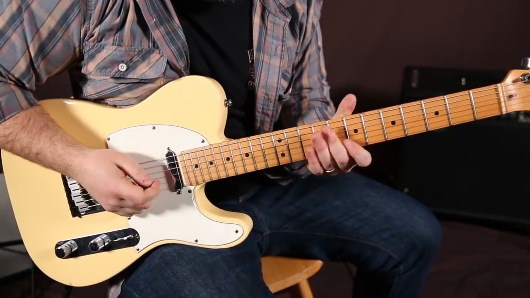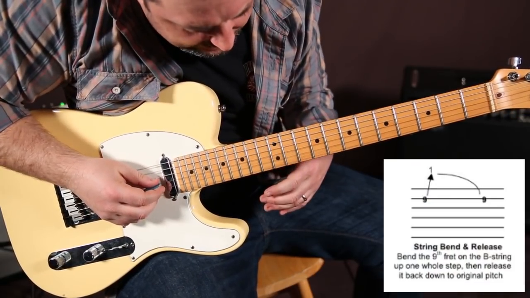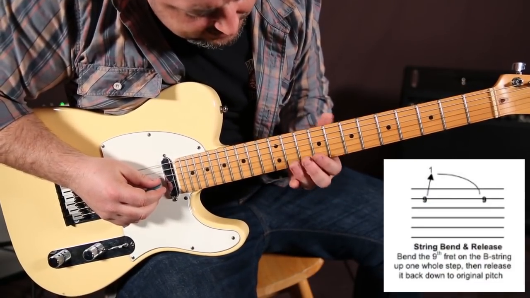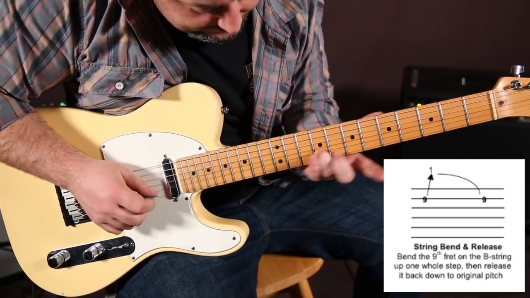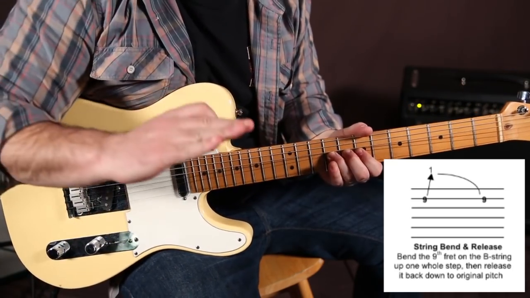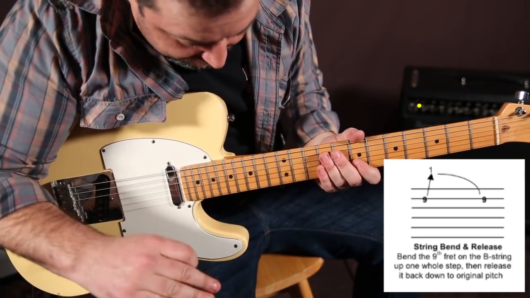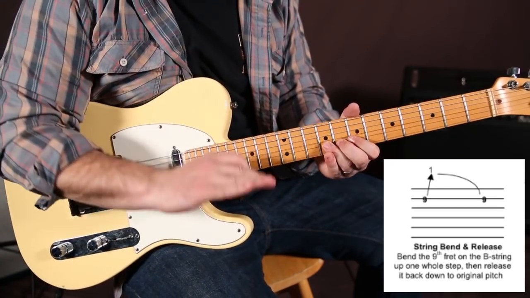Now this next bend notation is a string bend and a release. So if we look at it, we've got the 9th fret on the B string. All right, so that would be right here. And it's saying a whole step bend, then let it relax back down to that same pitch. So it's going to be a whole step bend up and then back down natural.